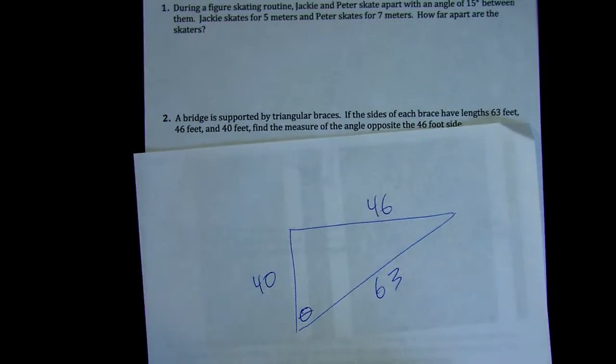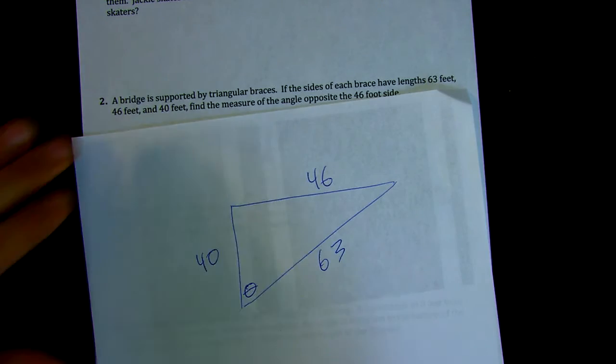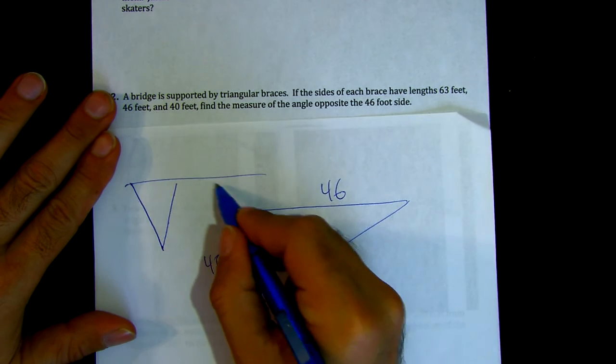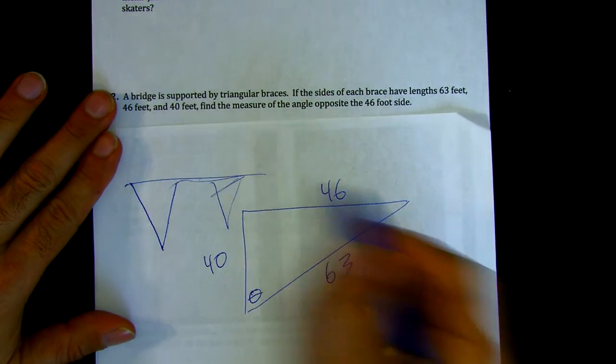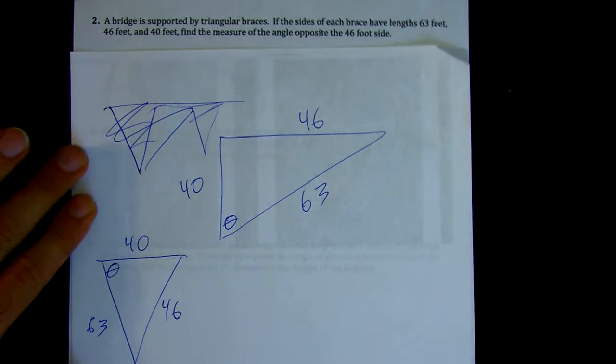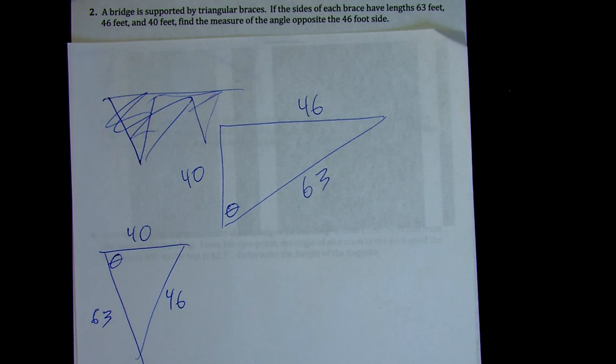Okay. I could think of other ways that you could have drawn this. It wouldn't make any difference if you made the triangle like this. If you were thinking of it as the braces for your bridge, you could have made it like this: 63, 46, 40, theta. So based on how you represent this triangle, it could look a little different.